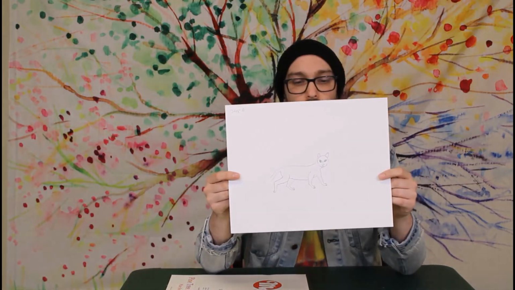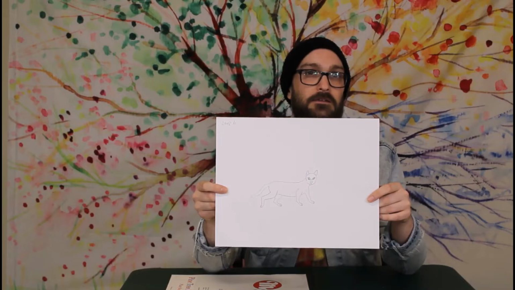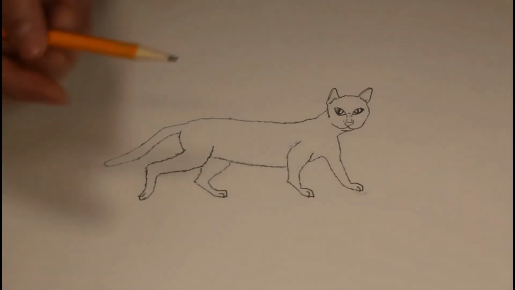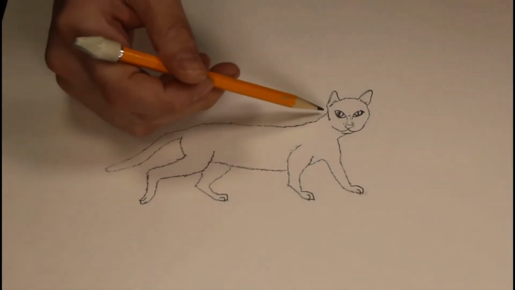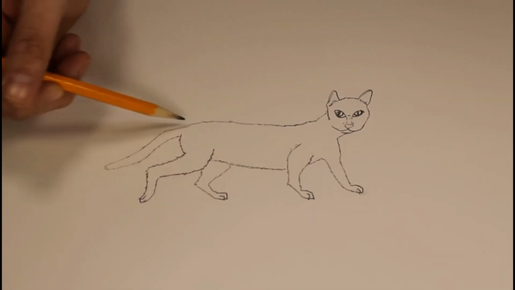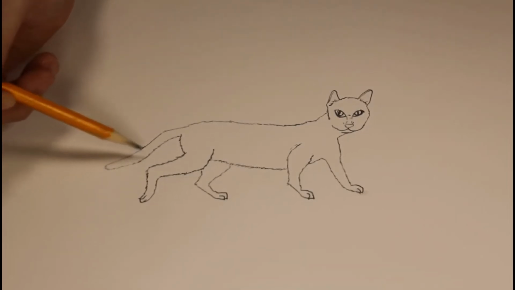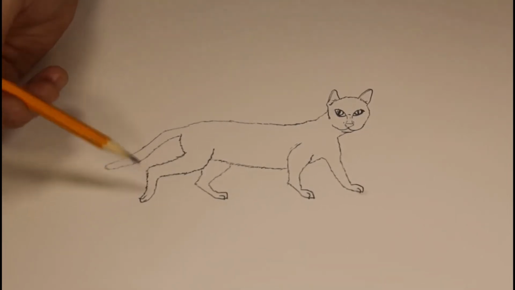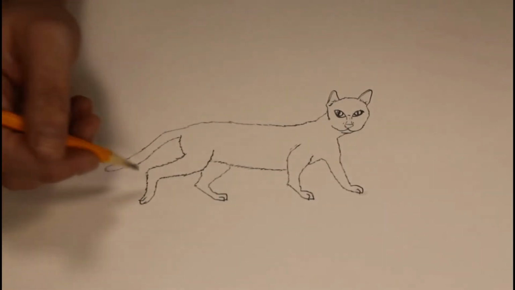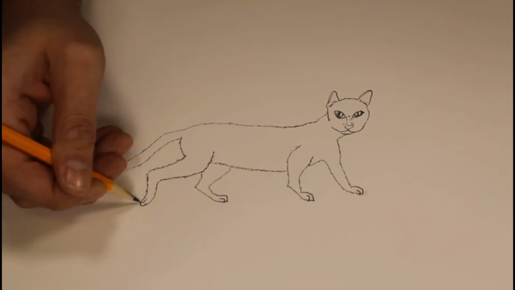Step 4, add hair and the finer details of your cat. At this point, you're going to add in the finer details like fur, just little etching marks here and there with your pencil. It's okay if you've erased things. You can always add in stuff later. Adding in the toes and little claws.